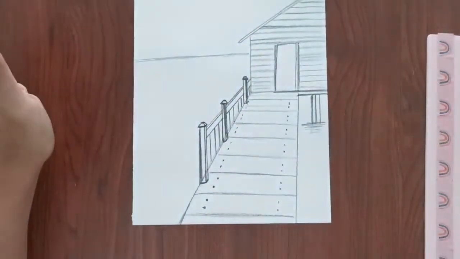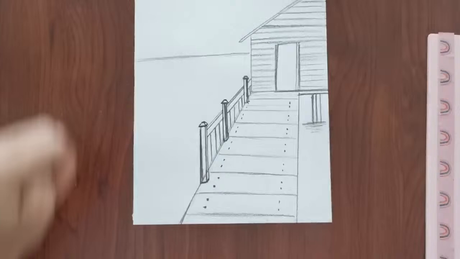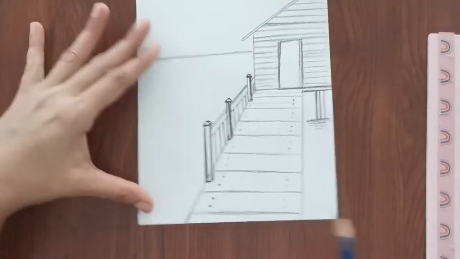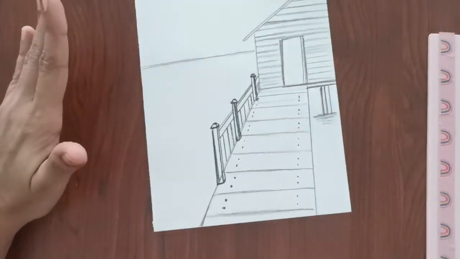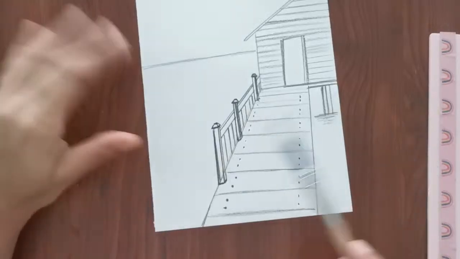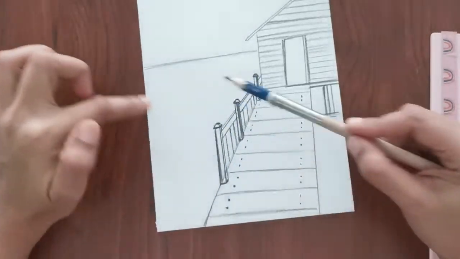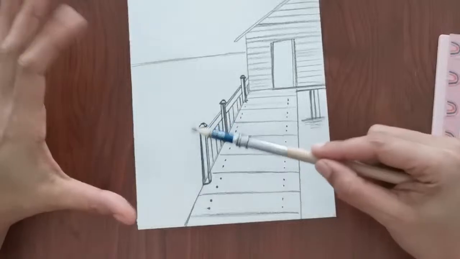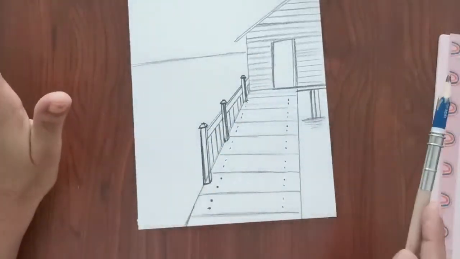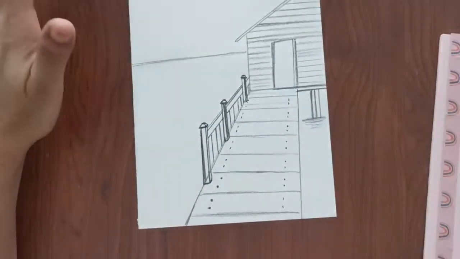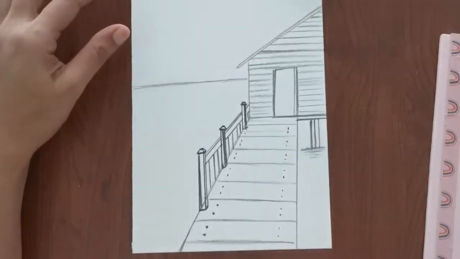Like this. Okay, now finally let's start doing some shading, and similarly we will add some big plants over here to cover the picture beautifully.